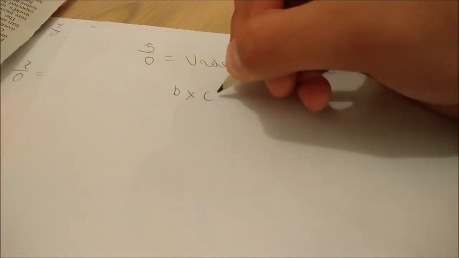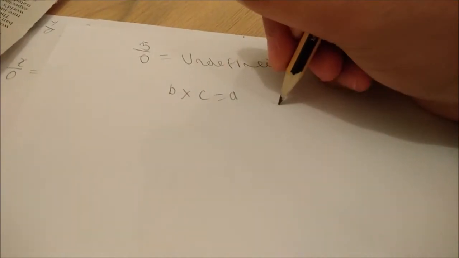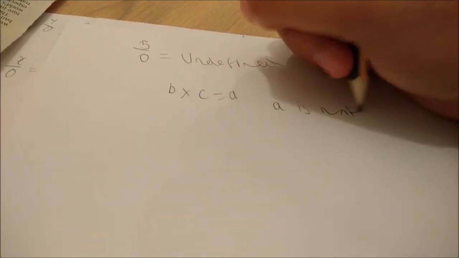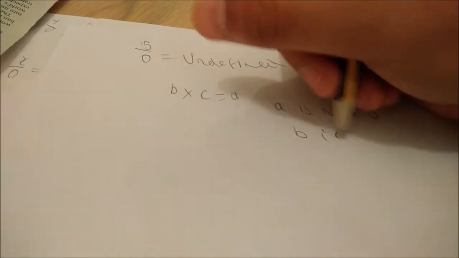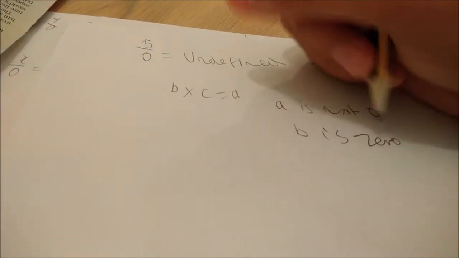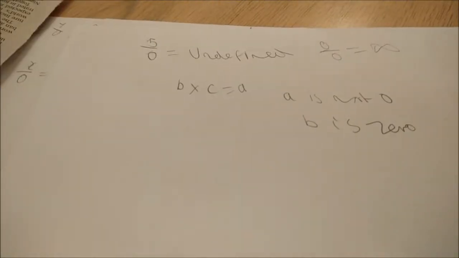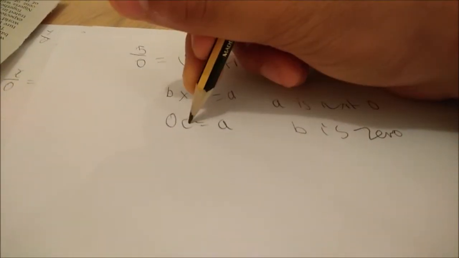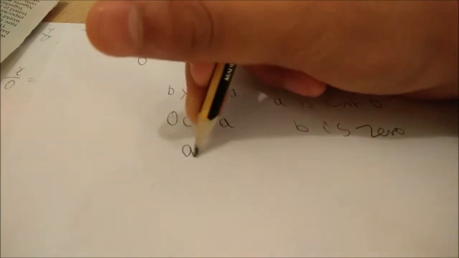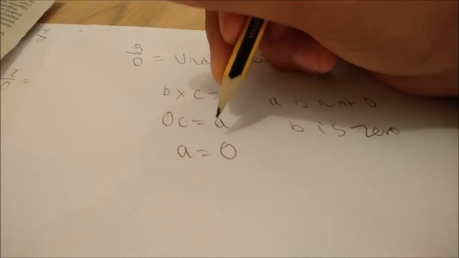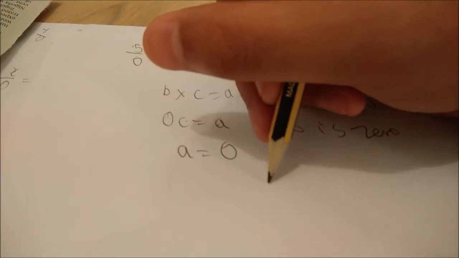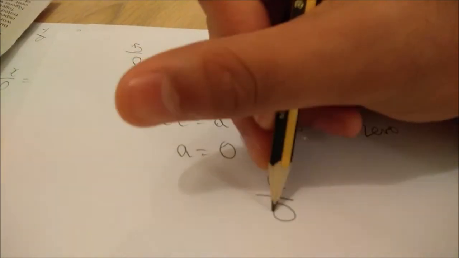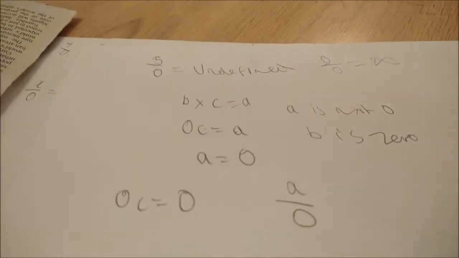B times C equals A, and A is not 0, but B is 0. And therefore it's 0 times C equals A. And 0 times C is equal to 0, hence A will be equal to 0. Therefore, if A is not 0, you can't calculate A divided by 0. So now the overall solution is 0 times C equals 0.